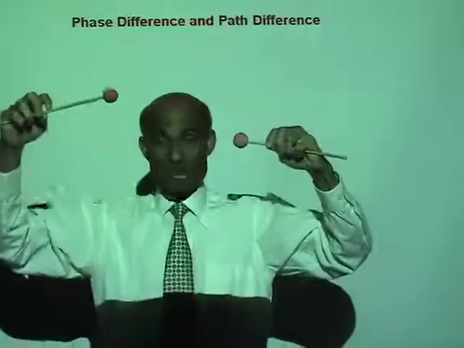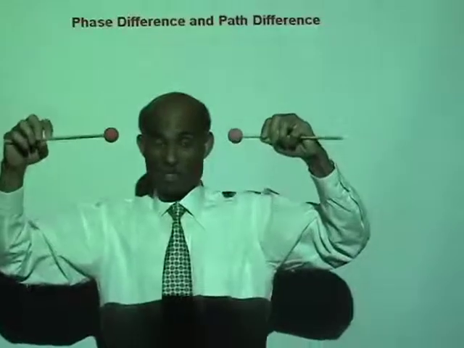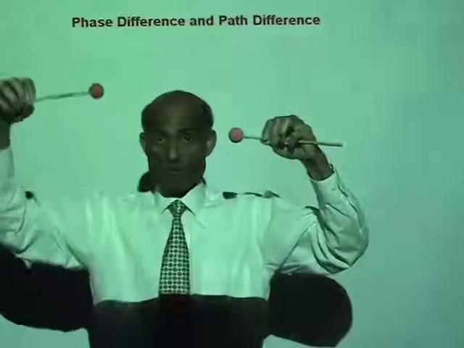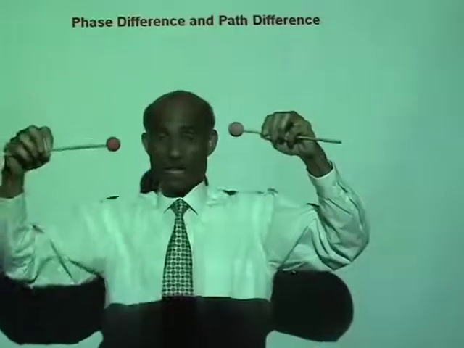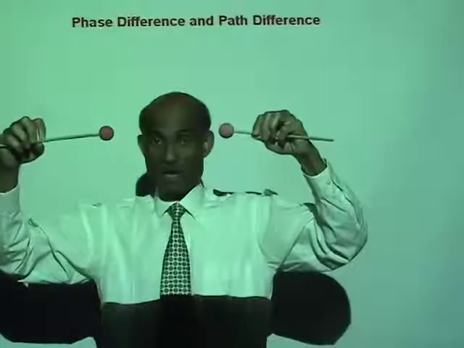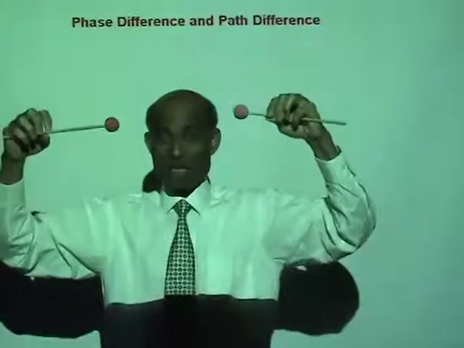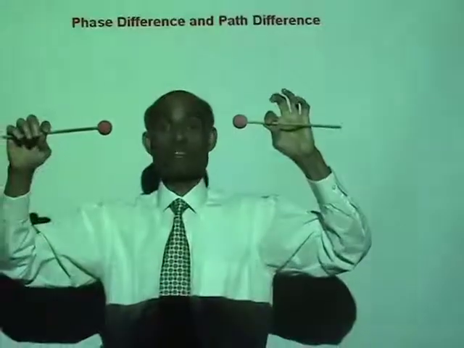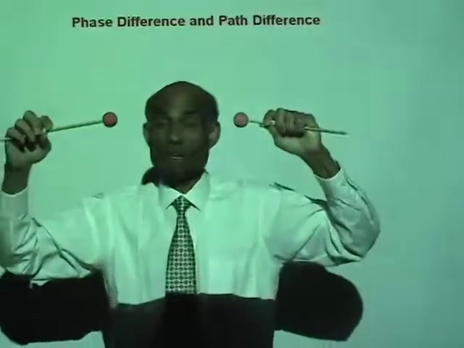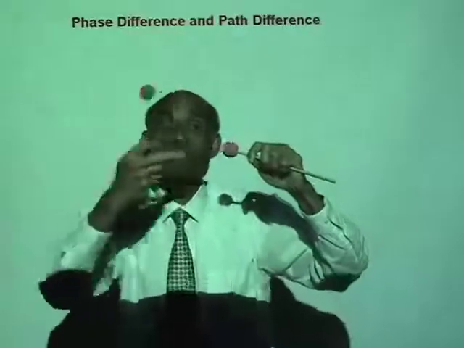Is that right? Because particle 1 has completed, look at this, this is 0, pi by 2, pi, 3 pi by 2, 2 pi, and now the two particles are beginning. A phase difference of 2 pi, what is the distance between these two particles now? The distance between nearest particles that are in phase is a wavelength. That means a phase difference of 2 pi equals a distance of 1 wavelength.